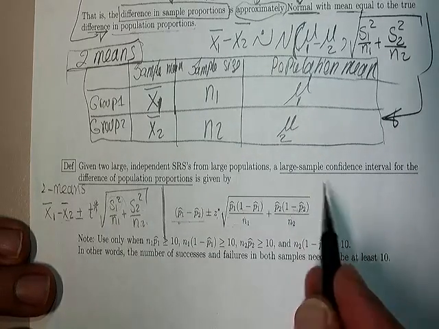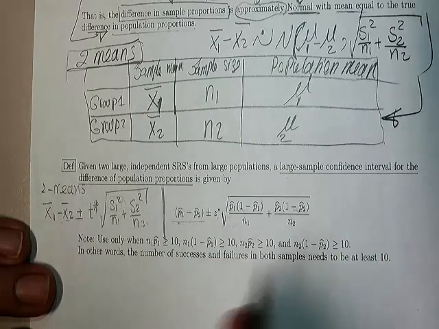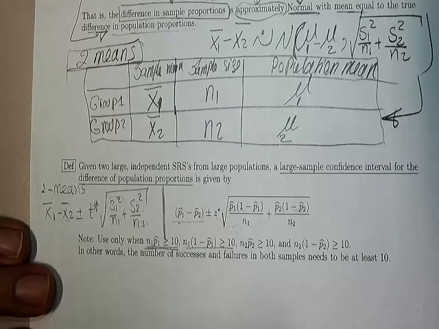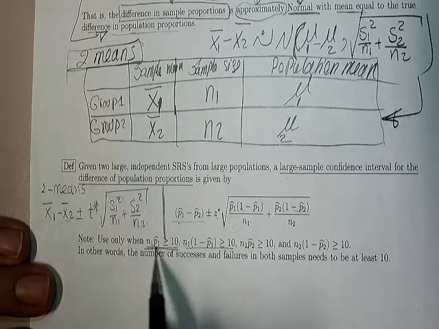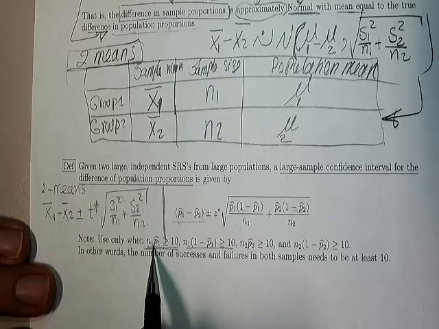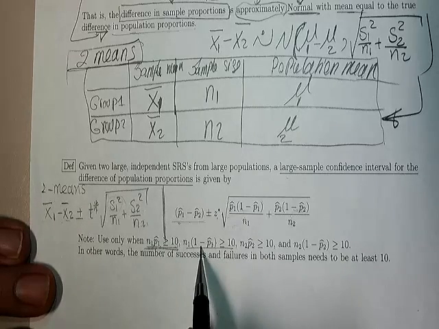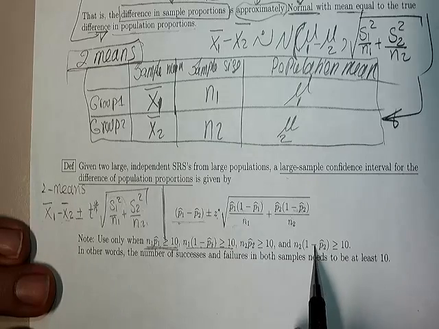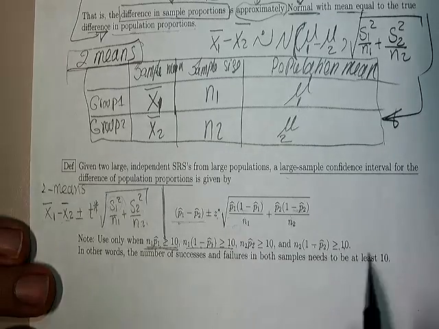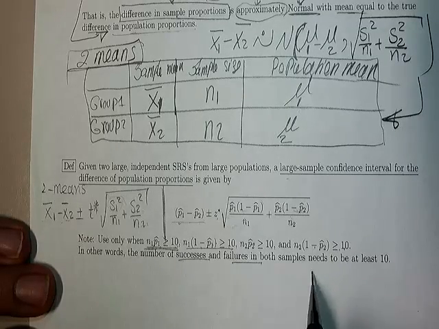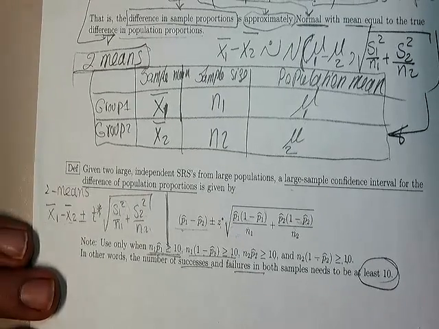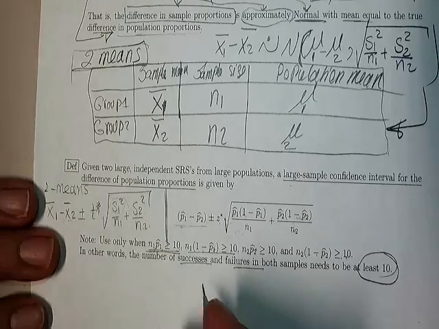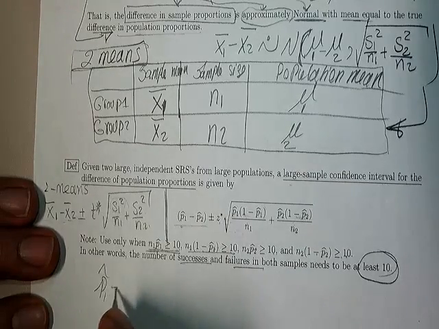So the criteria for the large sample confidence interval for the difference of a population: we need to make sure that n1p1 and the failures for each group are greater than 10. This is the successes, n1p1 for group 1 must be greater than 10. Failures for group 1 must be greater than 10. Successes for group 2 must be greater than or equal to 10. And failures for group 2 must be greater than or equal to 10. So those are the conditions. In other words, the number of successes and failures in both samples needs to be at least 10.